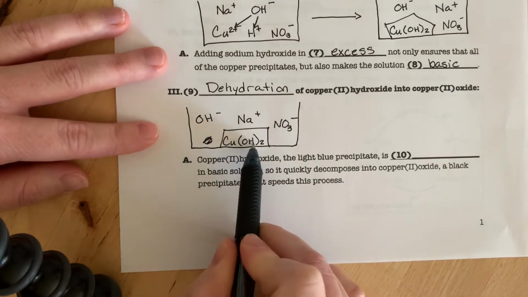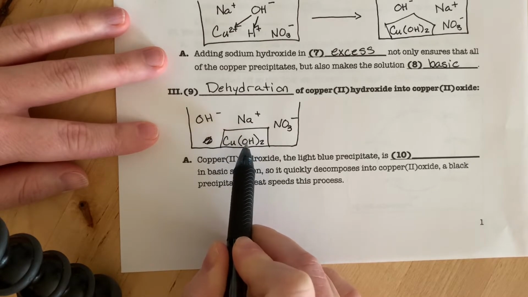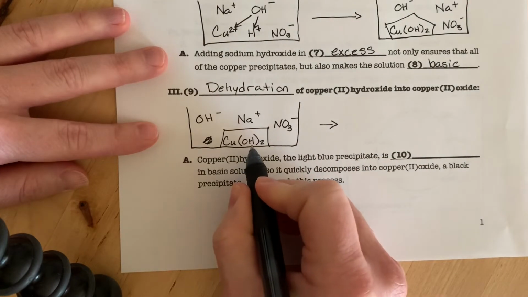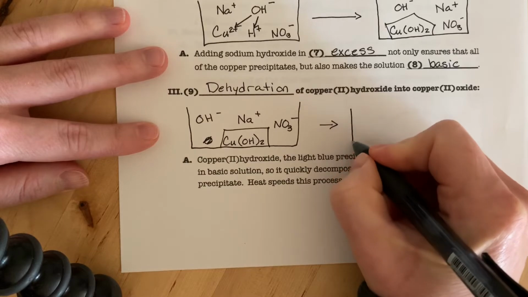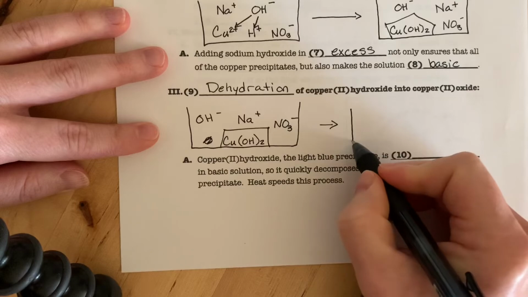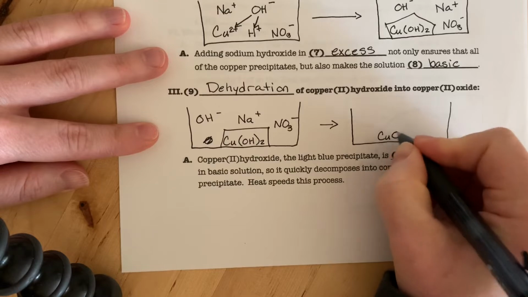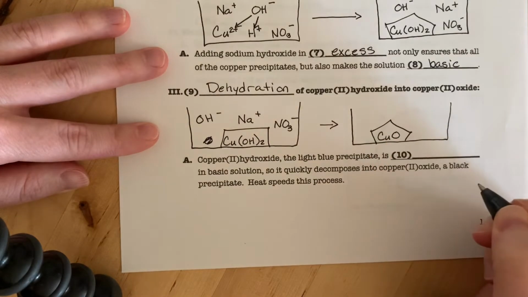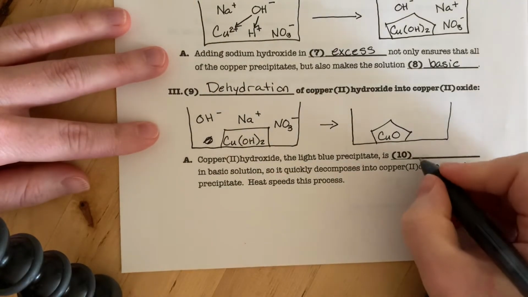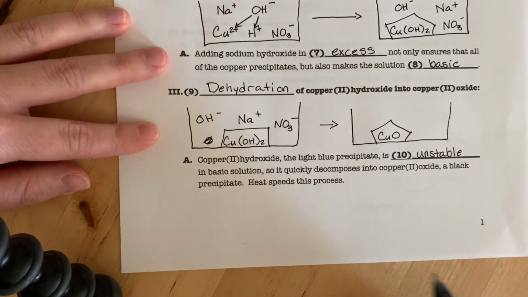Okay, so this copper 2 hydroxide just breaks down. It releases the 2 hydrogens and forms water with the OH ions, leaving our solid just as copper 2 oxide, which is a black solid. We can do this because the copper 2 hydroxide is really unstable, or it's unstable in basic solution.